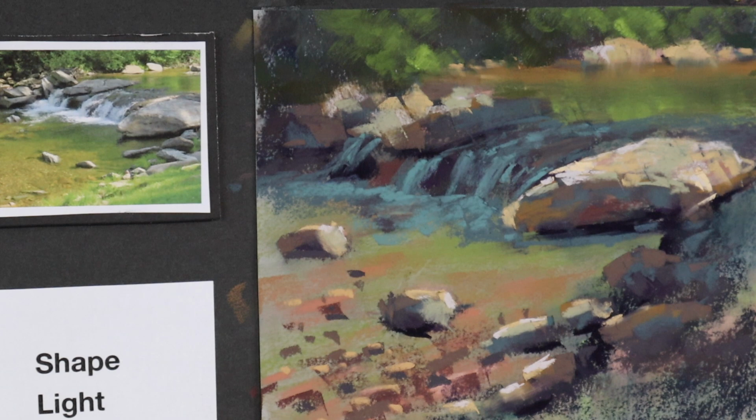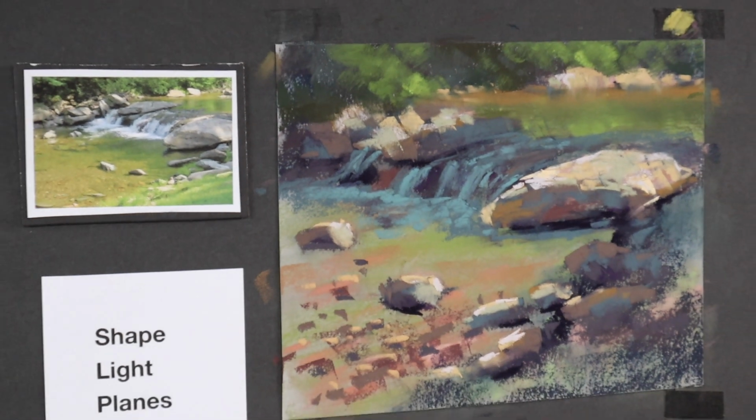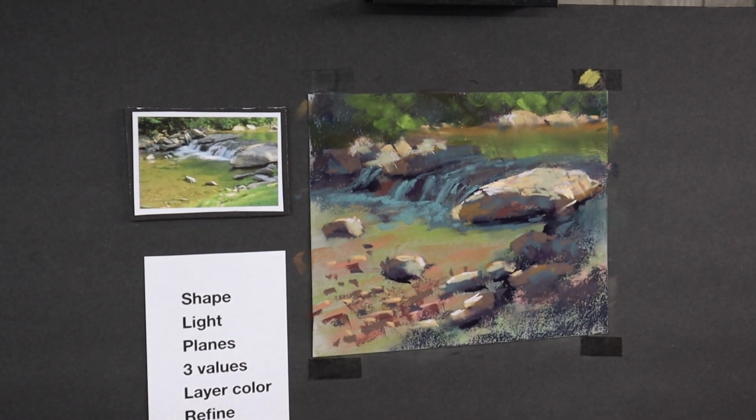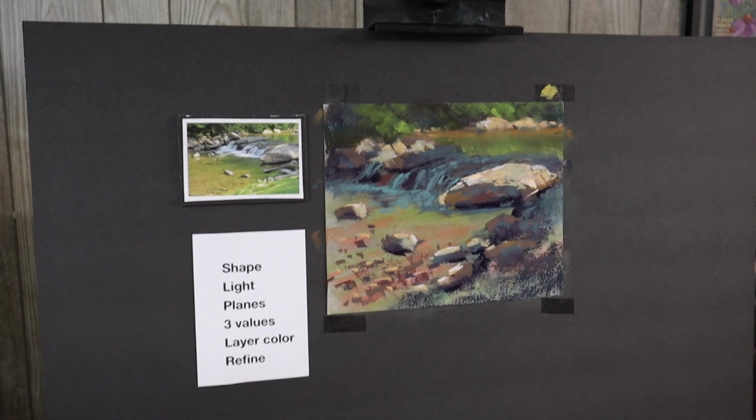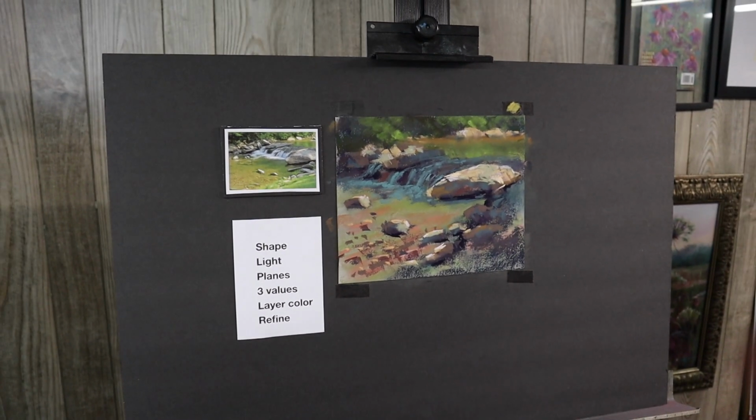Now, it's even lighter in some of the areas. In fact, it's a different color blue, which I neglected to pull out. So excuse me just a second. I need to grab a couple of pastels over here. Okay, I'm back.